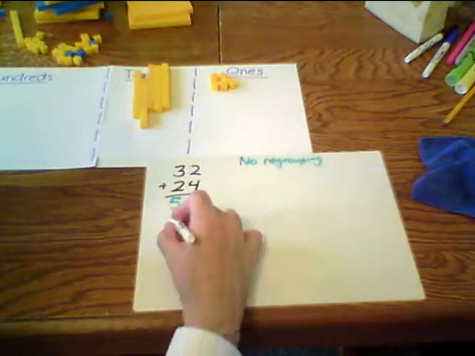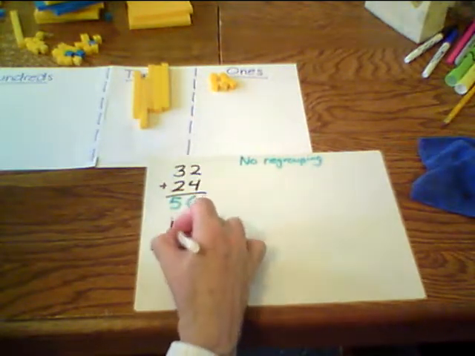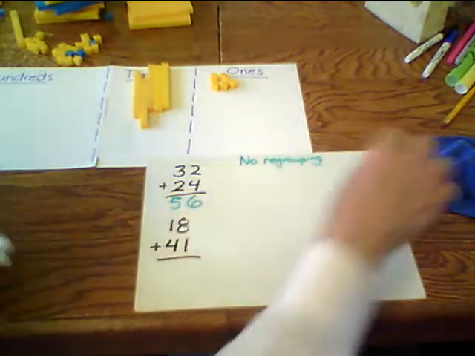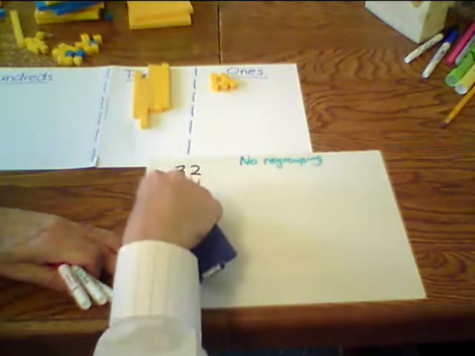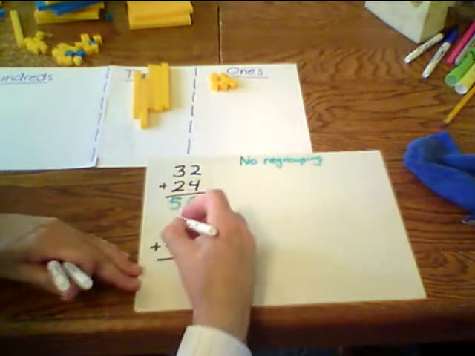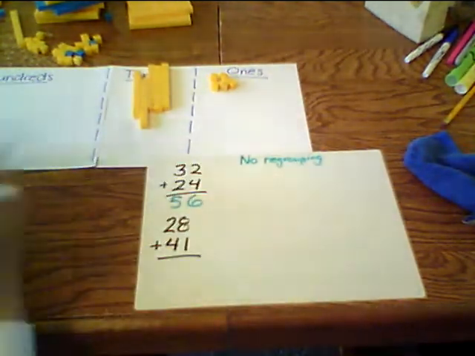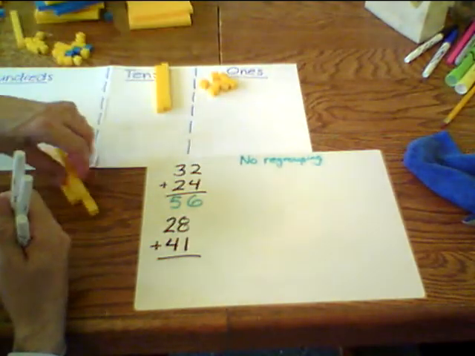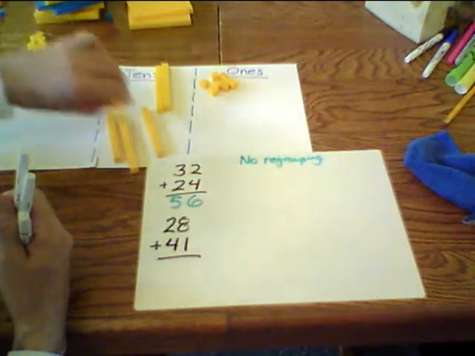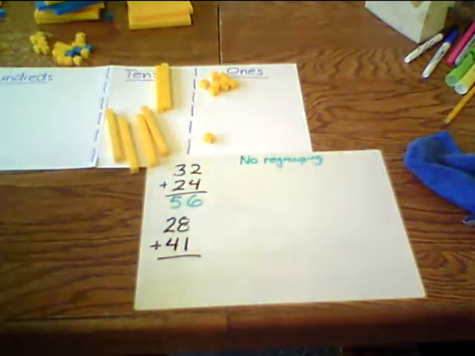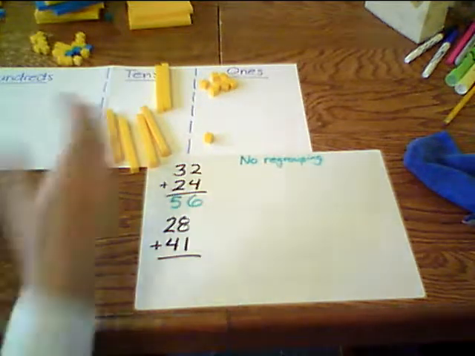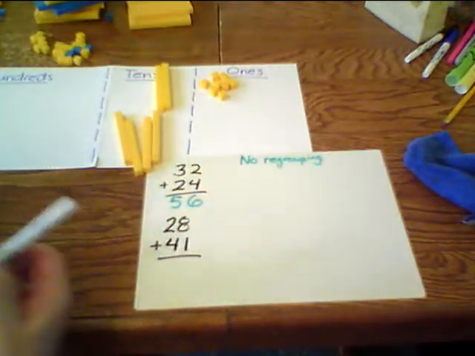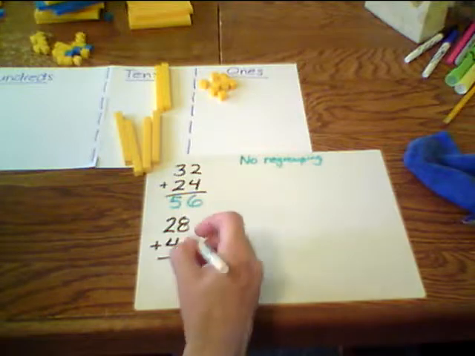So maybe we have another one like 18 and 41. Let's make it 28 and 41. So they have 28 and 41. And say, okay, what's the first thing that you do? We add the ones. 8 and 1 is 9. Where do you see that here? There they are. 8 and 1 is 9.